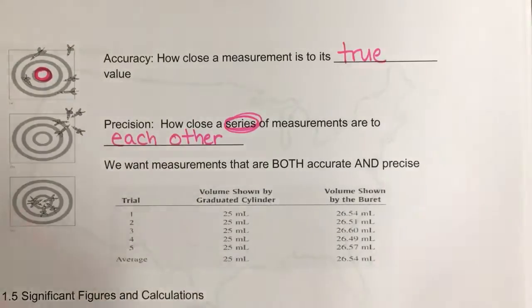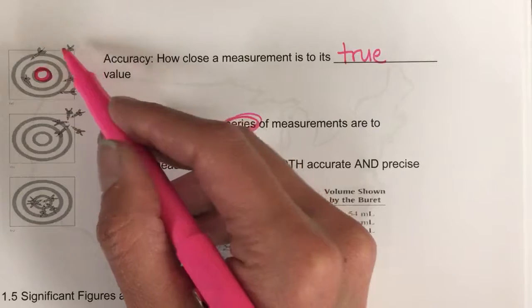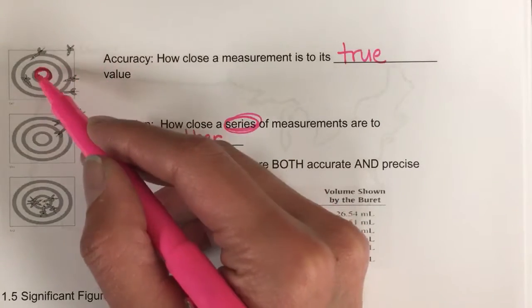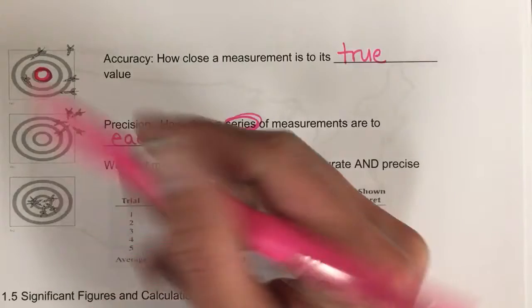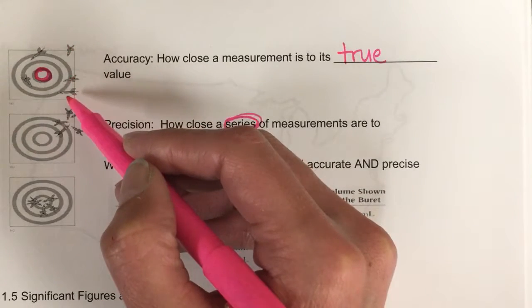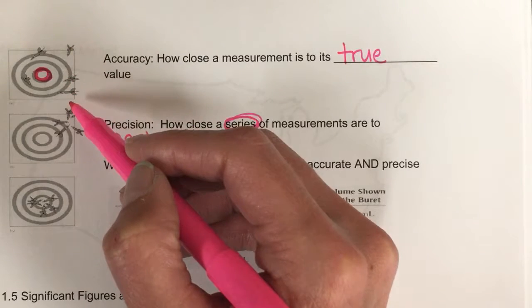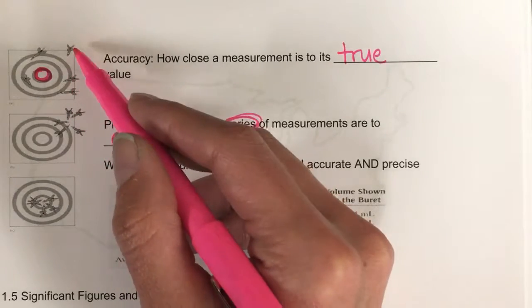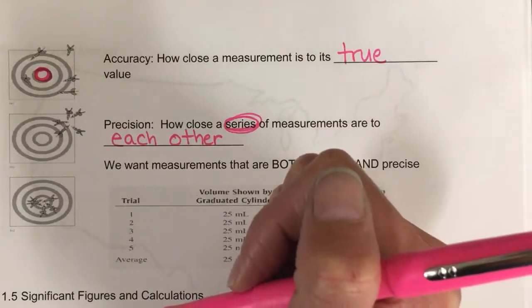Now, if I look at this first target, none of the arrows are close to the bullseye, so they're not accurate. None of these arrows, or actually I think they're probably darts, are close to each other, so they are not precise. My first diagram is not accurate, and it is also not precise.